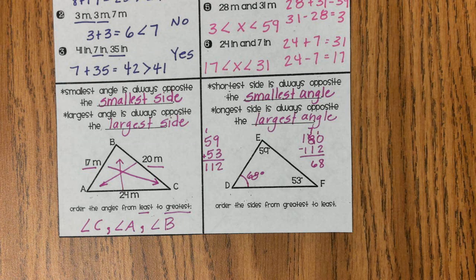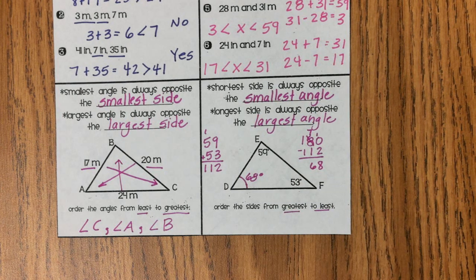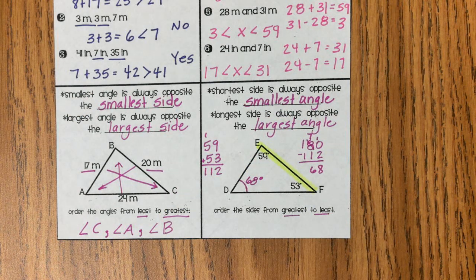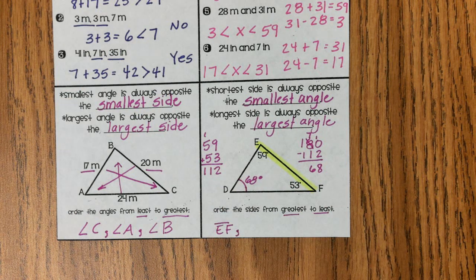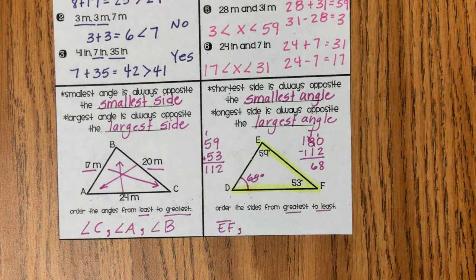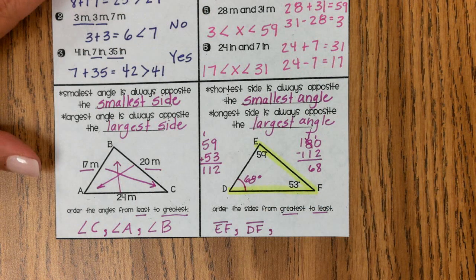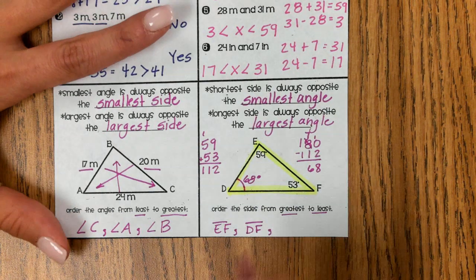Okay, so the greatest measurement, it says from greatest to least, would be 68. So the side that is opposite of 68 would be this side here, which would be side EF, or you could say FE. That would be the first in your order. Your next measurement would be 59. So the side that's opposite of 59 would be DF or FD. And then the smallest angle would be 53, which is across from ED.